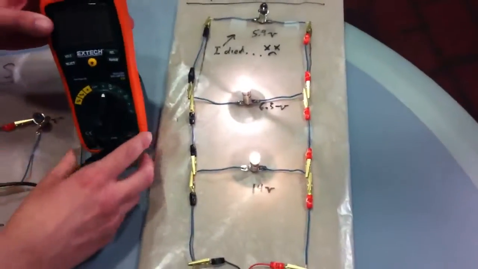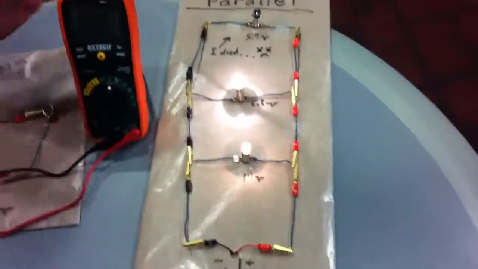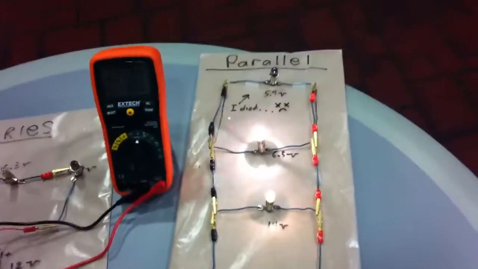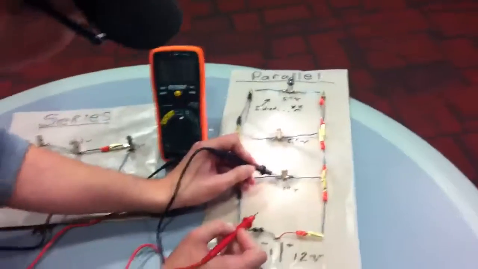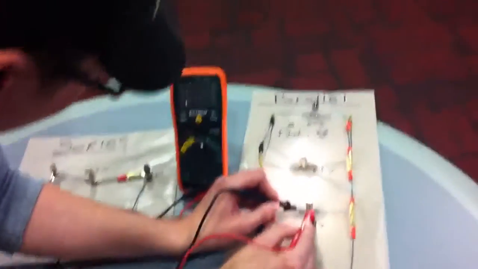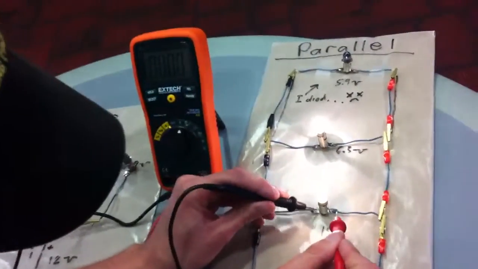But let's see if our parallel circuit holds true to the properties that we've just mentioned. One interesting thing to point out is that in a parallel circuit, even if one of the connections is messed up, the circuit will still light.